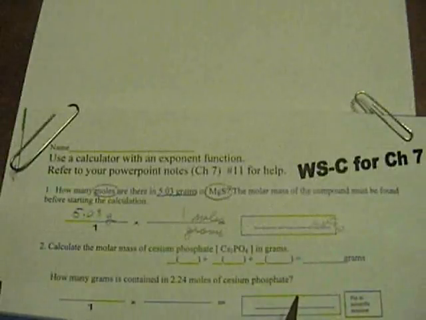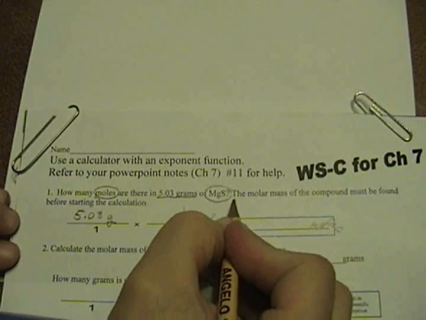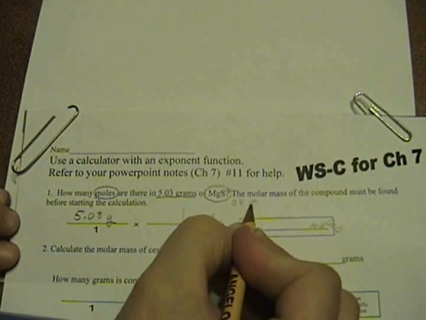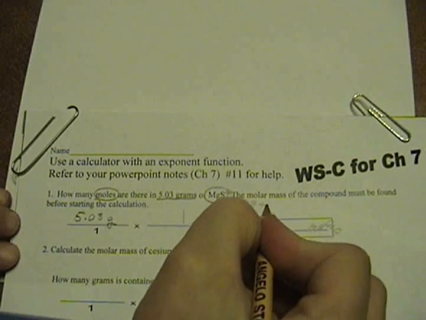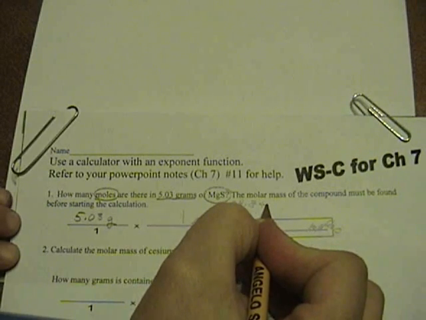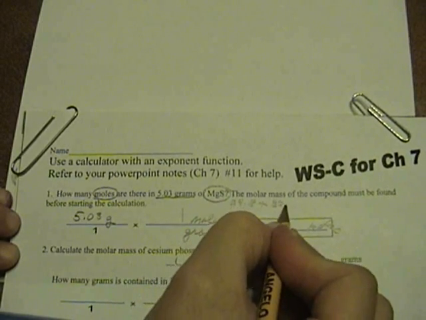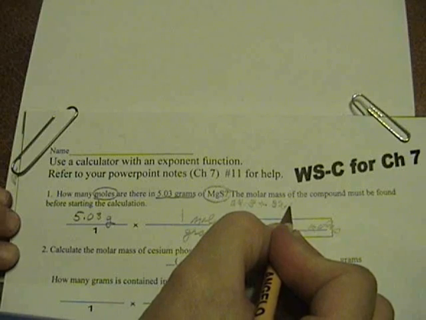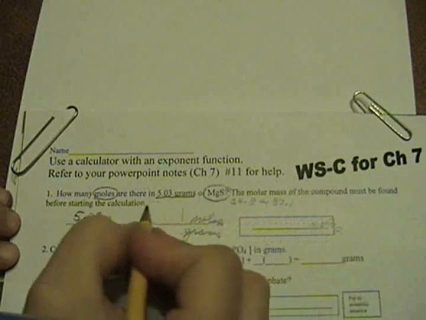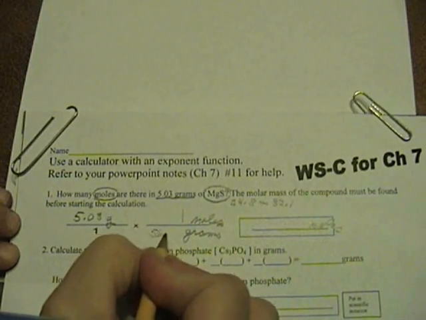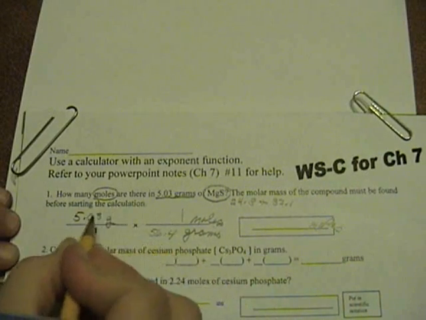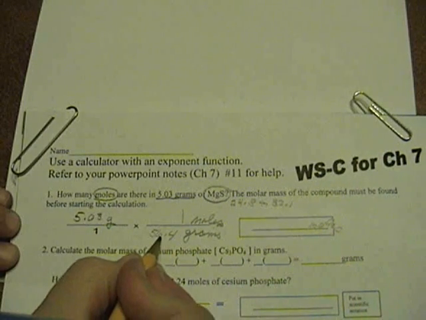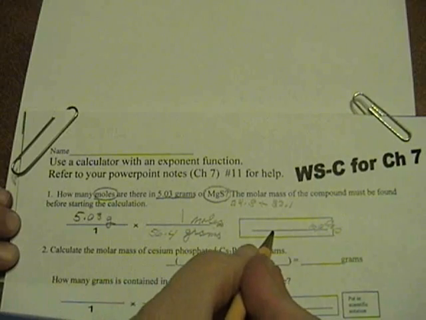So if I look up Mg and S on here, I'll find that Mg's molar mass is 24.3 and sulfur's molar mass is 32.1, and those added together equal 56.4. So I'm going to put 56.4 down here. Then I'm going to do this divided by that will equal that.